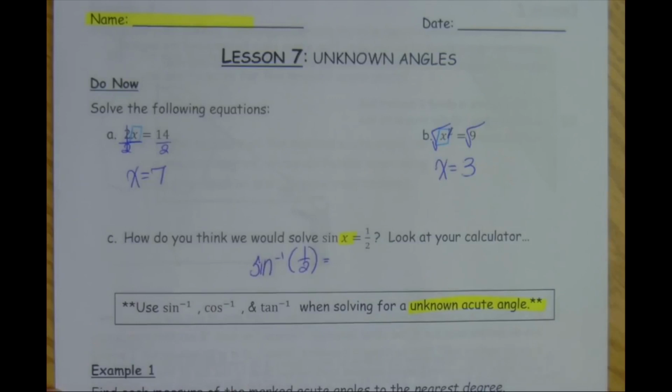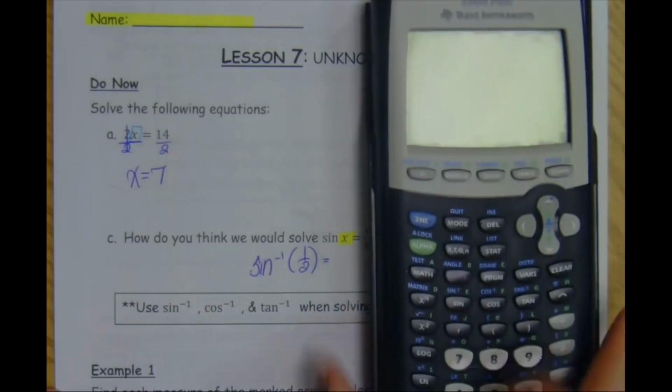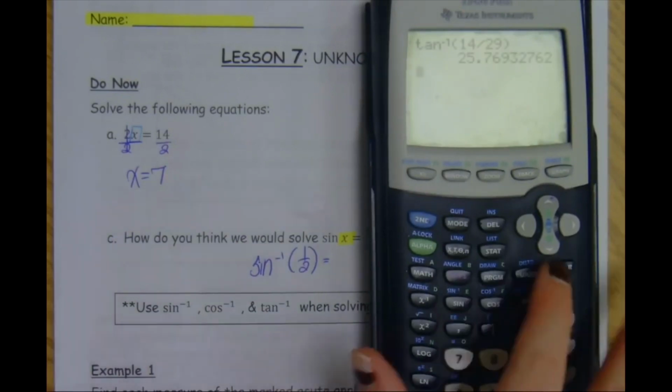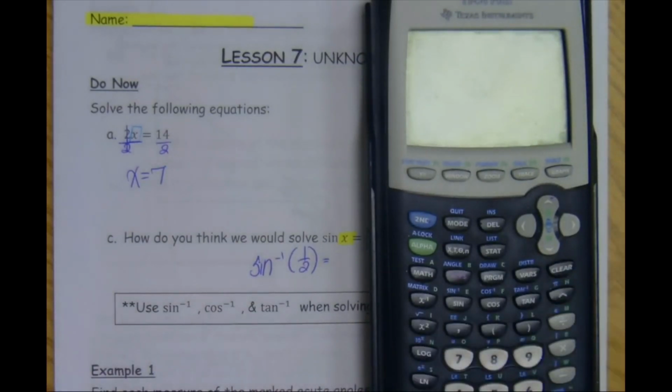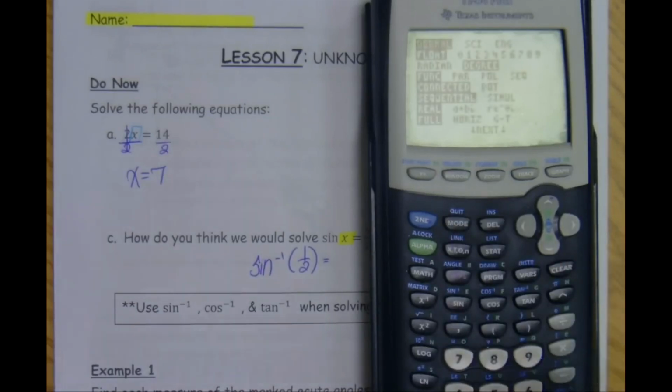Sine inverse. And this is how you would get it on your calculator. So here I go. Turn it on. The first thing you want to do before you start punching any buttons is pressing mode. And I want to make sure that I'm in degree mode. If I'm not in degree mode, I'm going to get all the wrong answers. So make sure you're in degree mode before you get started. All right, now I'm going to go back to the regular screen.